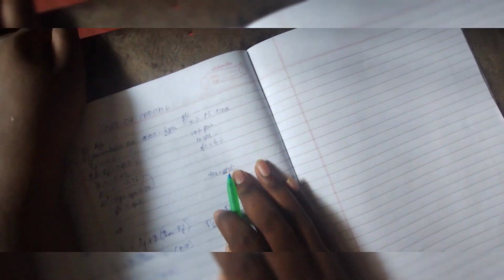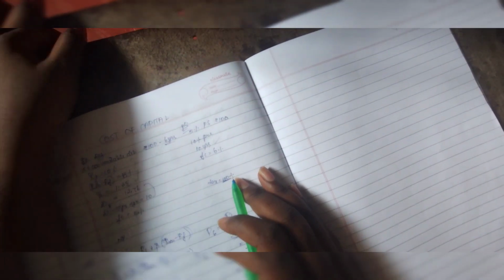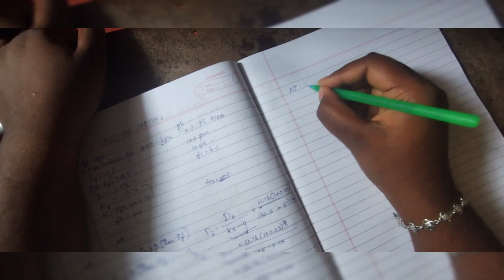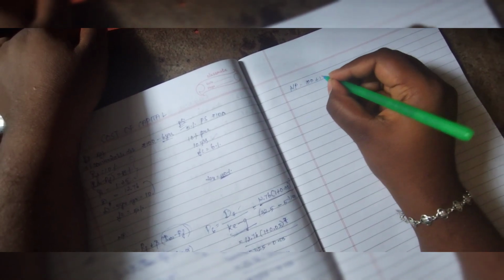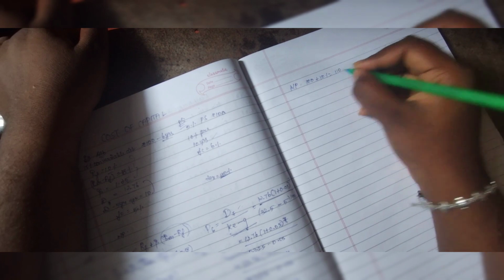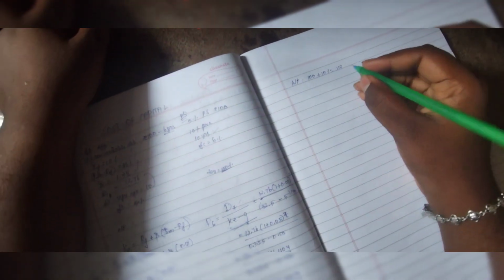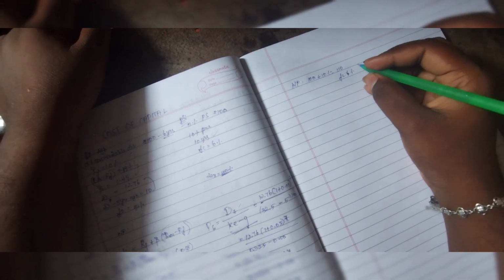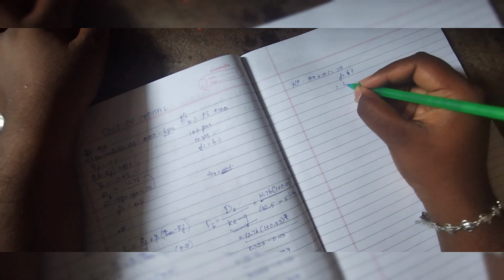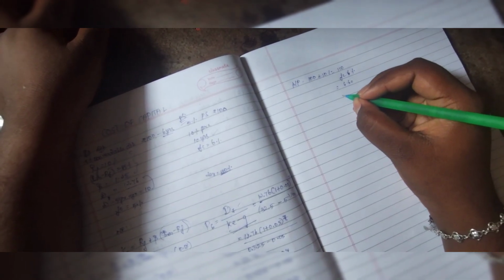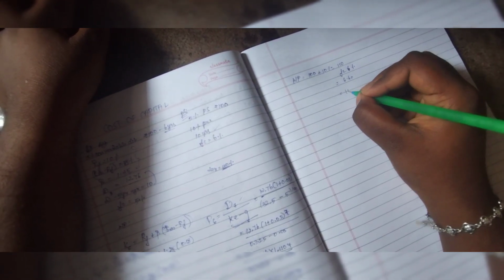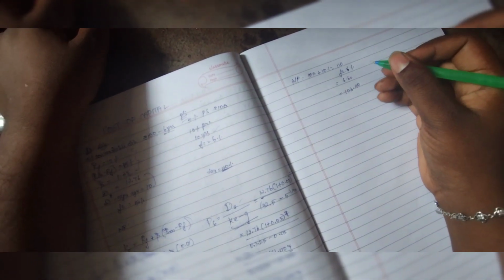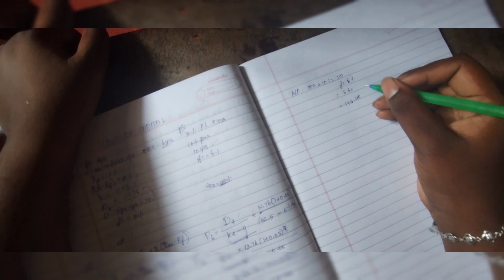For preference shares, to find using the YTM method, we have to find the cash flows, which is net proceeds. Net proceeds: 100 rupees is the value of shares issued at a premium of 10%. Then 110 rupees is the value of the shares, and we have to deduct flotation cost, which is 6%, which comes to 6.66. When we deduct 6.66 from 110, we get 103.40. This is the cash flow at the beginning of the year.